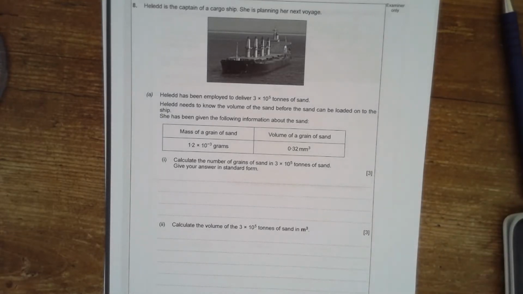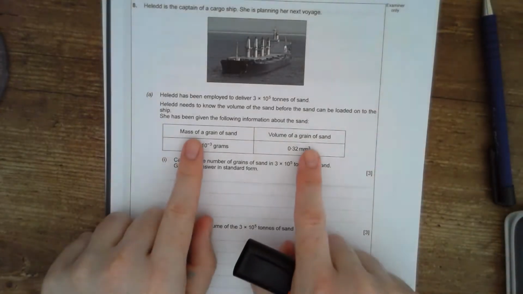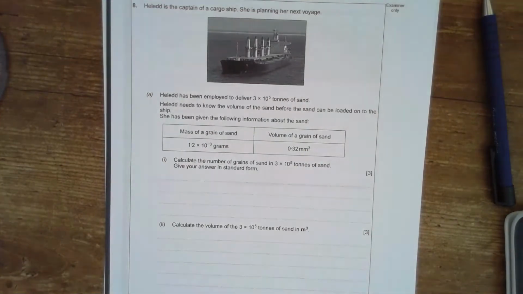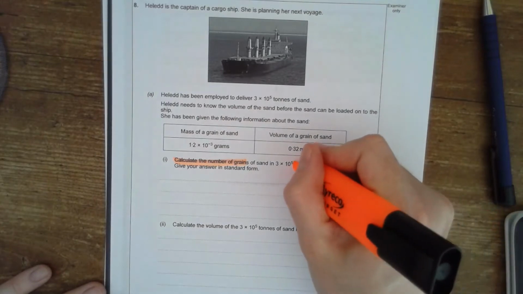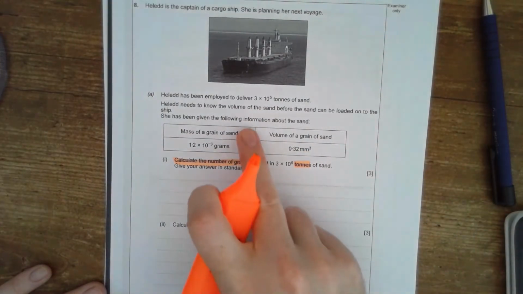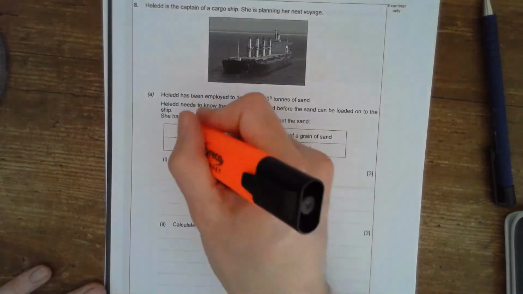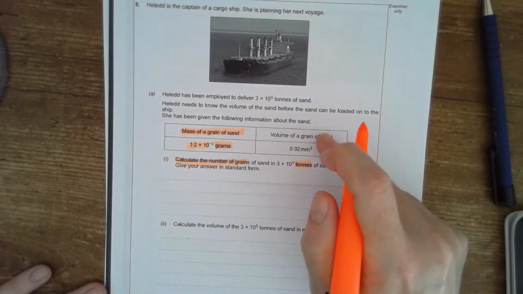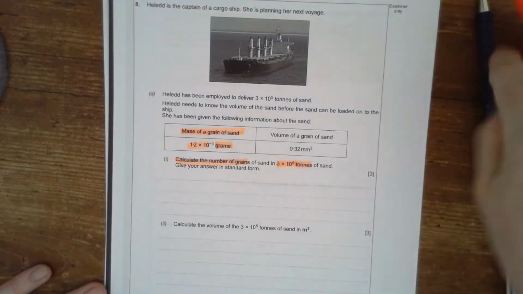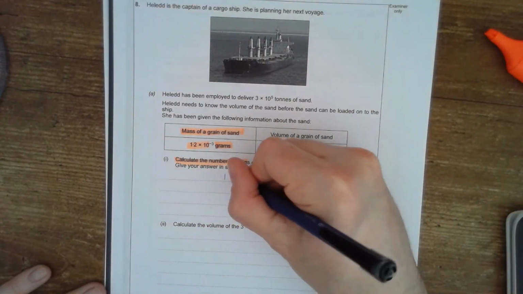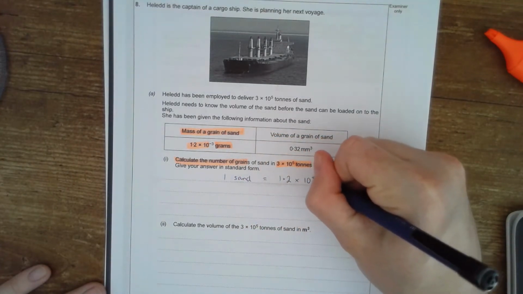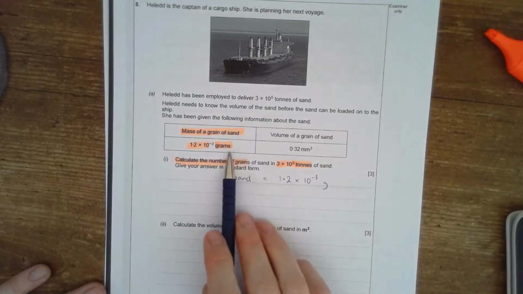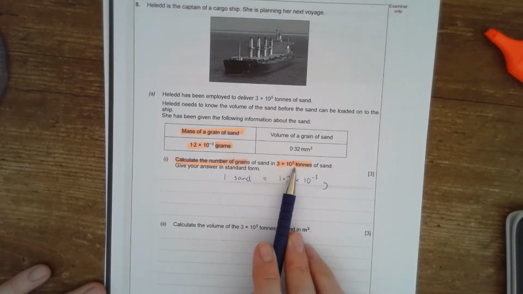Now, there is an issue with this straight away. Okay, there's a lot of information going on here, tons, volume, and so on. Now, first of all, we're asked to calculate the number of grains of sand with tons. Tons is a weight, so I'm looking at a mass. So I want to work with this bit of information here. Nothing to do with the volume yet. Okay, now, what this statement is saying here is that 1 grain of sand is equal to 1.2 times 10 to the minus 3 grams. It then wants me to work this out, but in tons, okay?